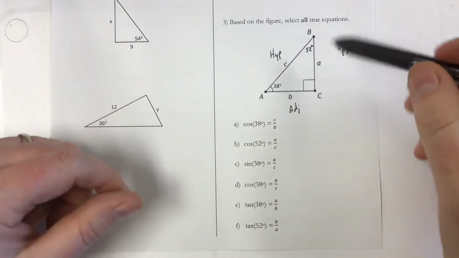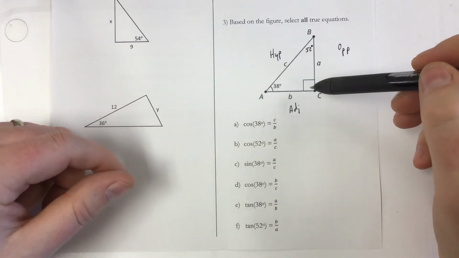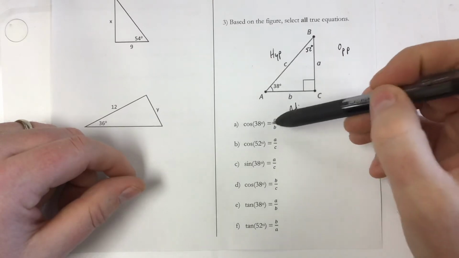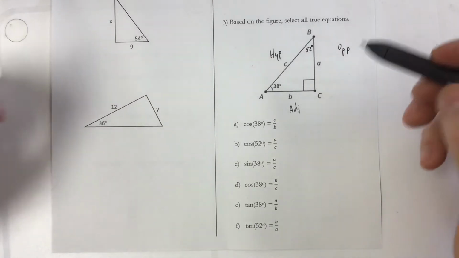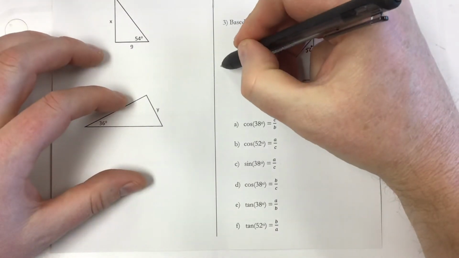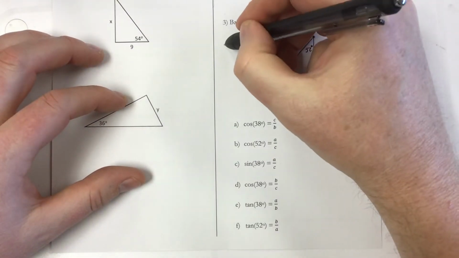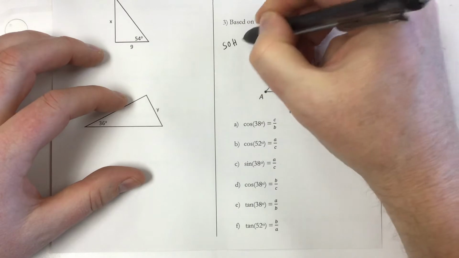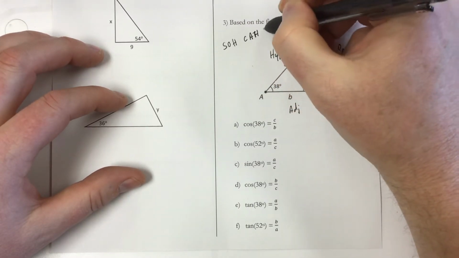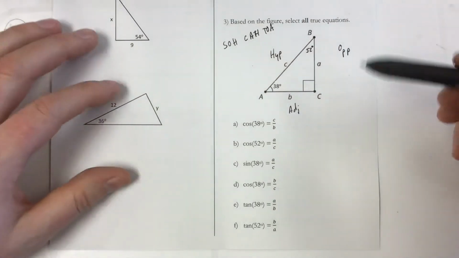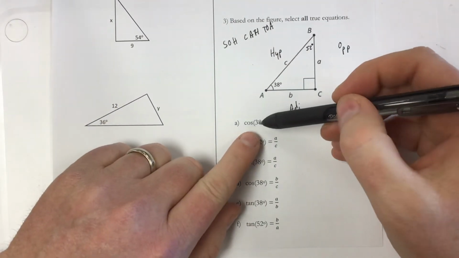Now I'm going to look at my trig functions, and we are going to figure out which of these would be true. It might help again to write our little acronym just so you have it as a reference as you go. Okay, so this first one says cosine of 38 degrees.